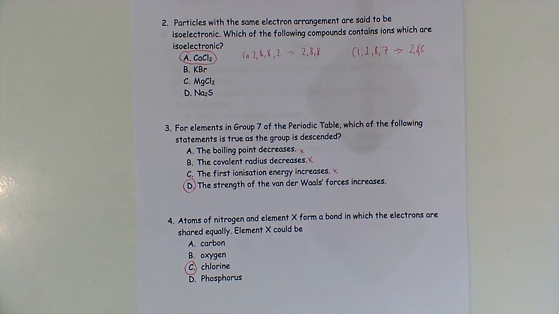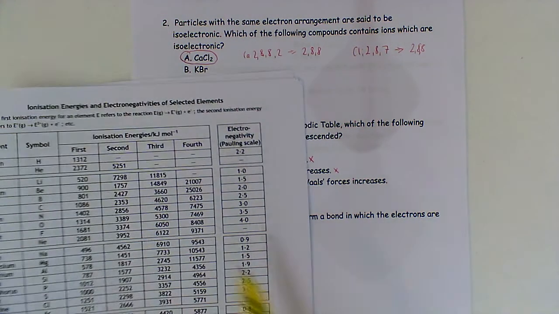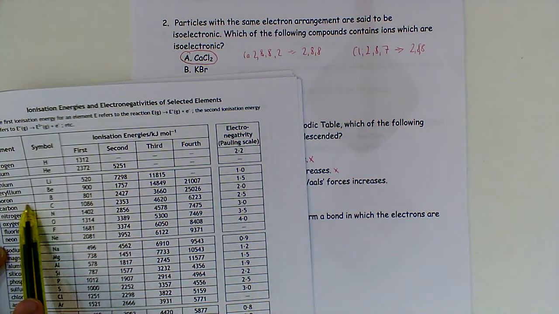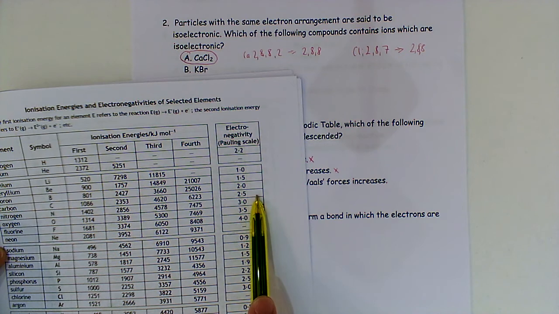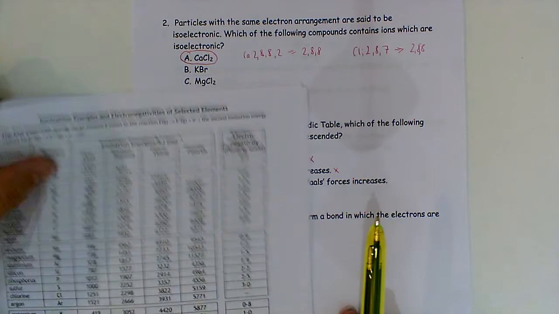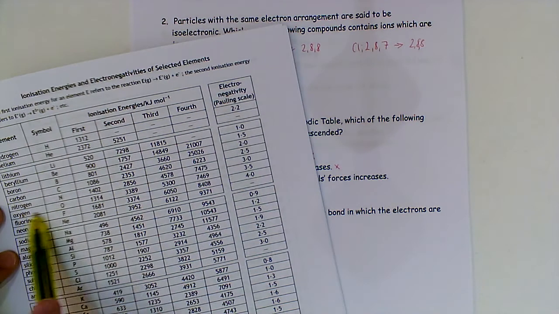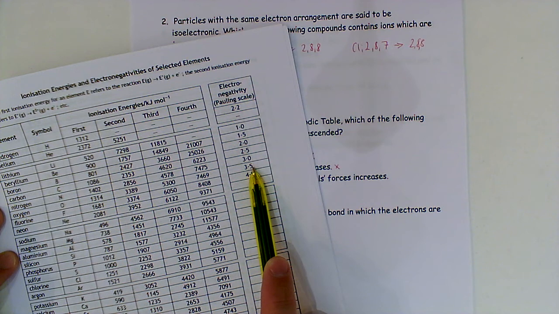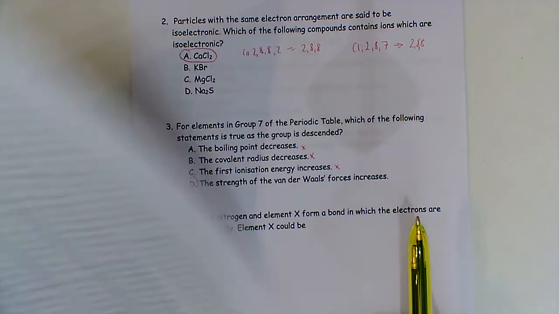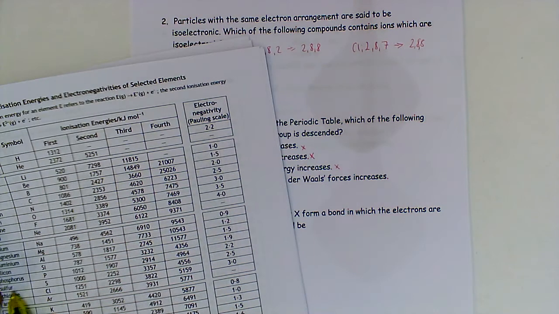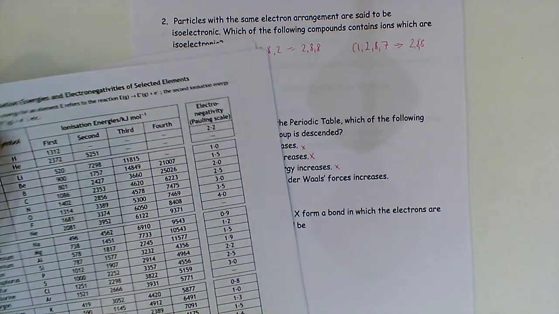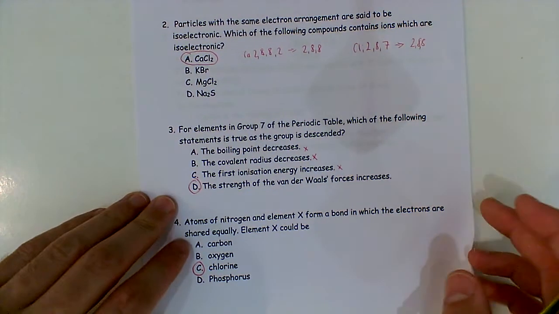If you want to, you can check all the other ones. Carbon is 2.5, so it's not the same as 3. Oxygen is 3.5, so again, that's not the same as 3. And phosphorus is 2.2, so that's also not going to work. So chlorine is definitely our only possible answer there.